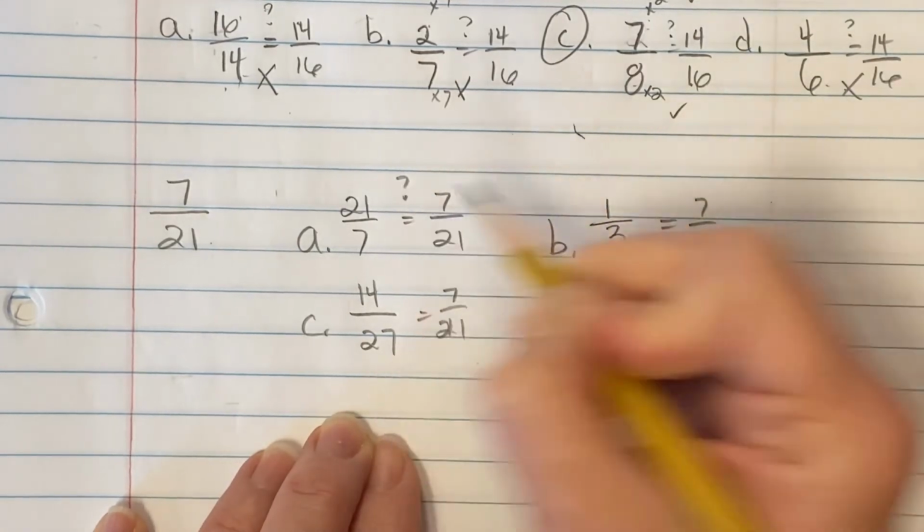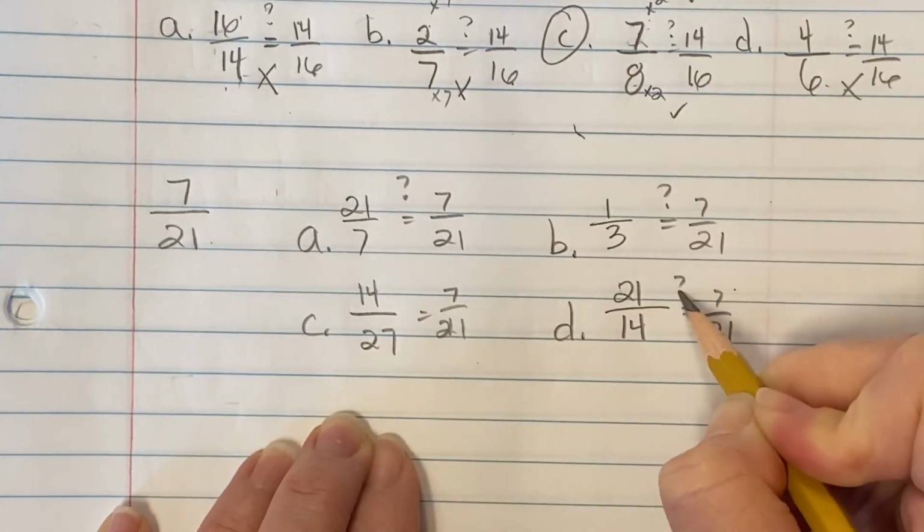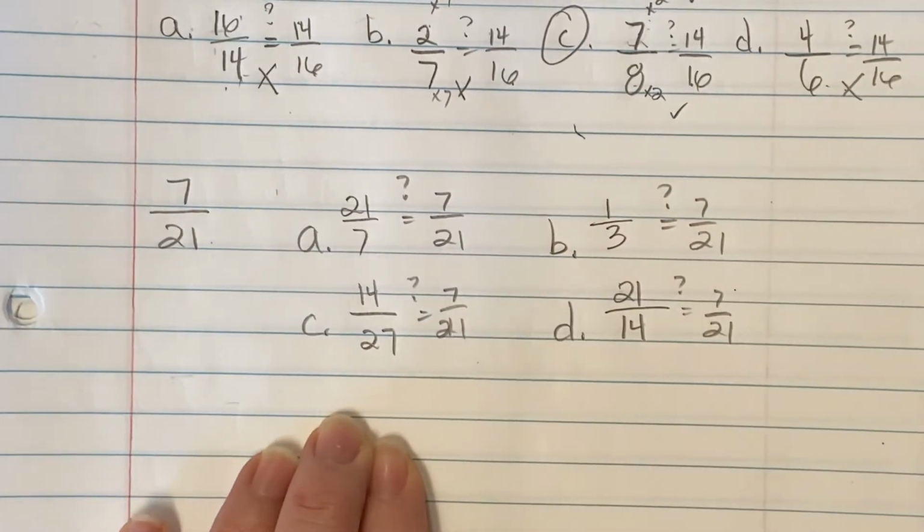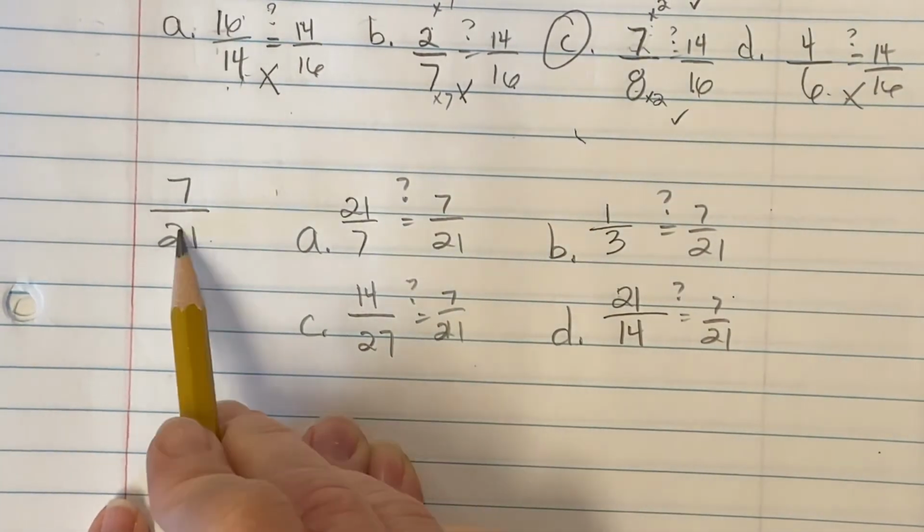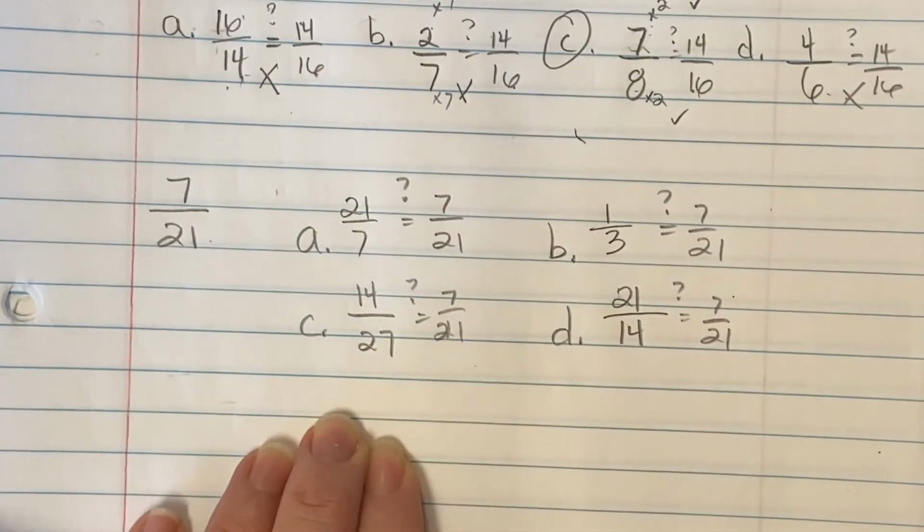I don't know if they're going to equal it, so I'm going to put a question mark above each one of them just so I can see. I never try to do this part in my head, ever. It's too important to do it in my head.